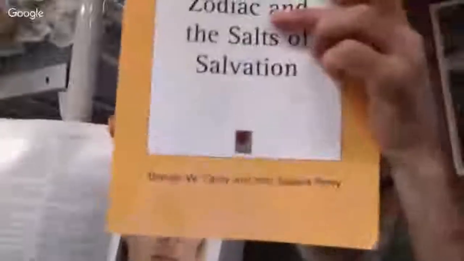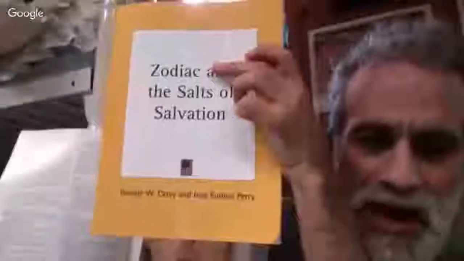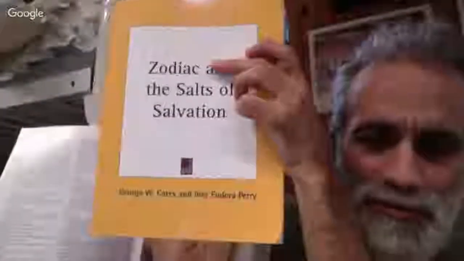But then came George Carey 50 years after Schussler, and Inez Eudora Perry, his associate, and they wrote books together. Please see my presentation called Secret of Secrets, the Elixir of Life Hiding in Your Body on YouTube for free. All I do is read out of this book and teach how astrology combined with the cell salt deficiencies can make you one healthy little critter.